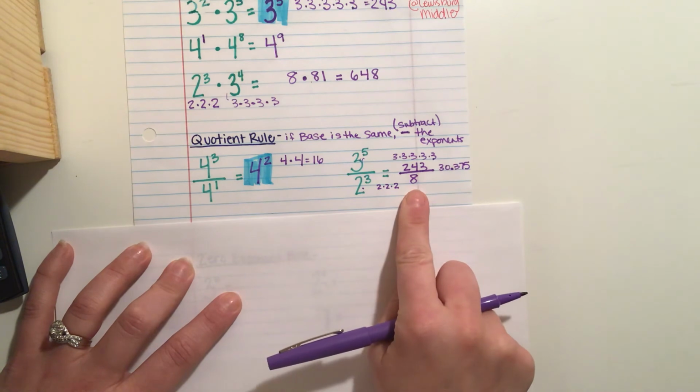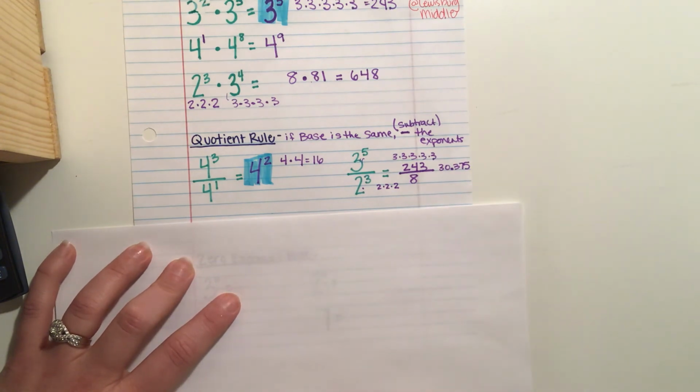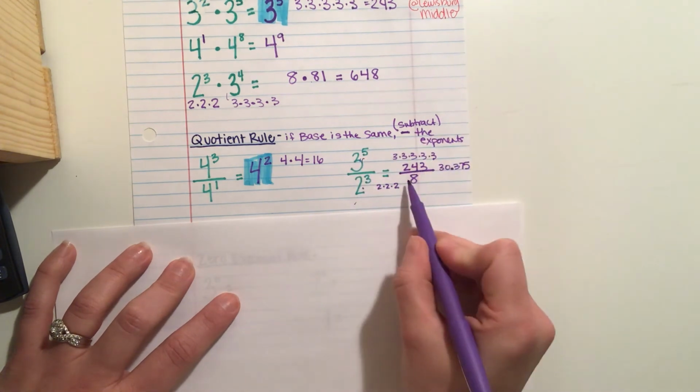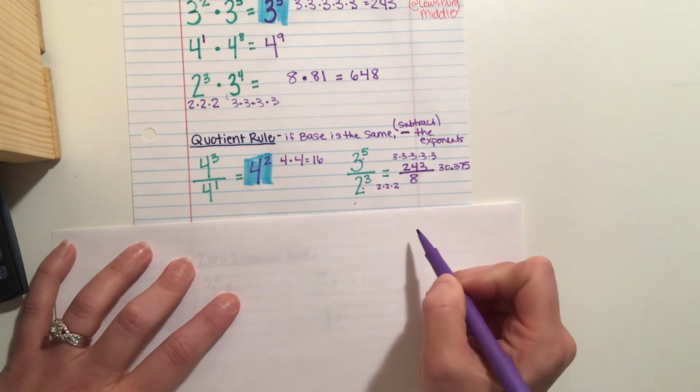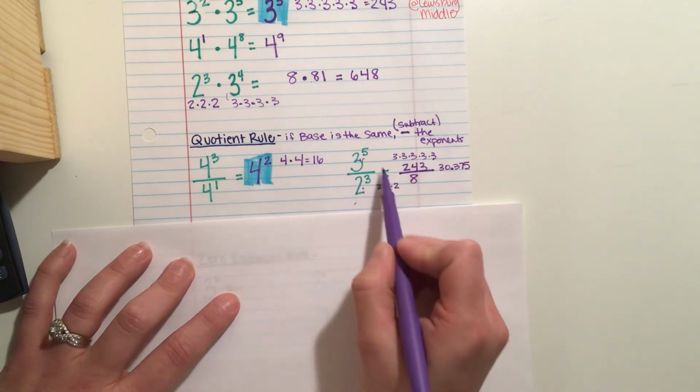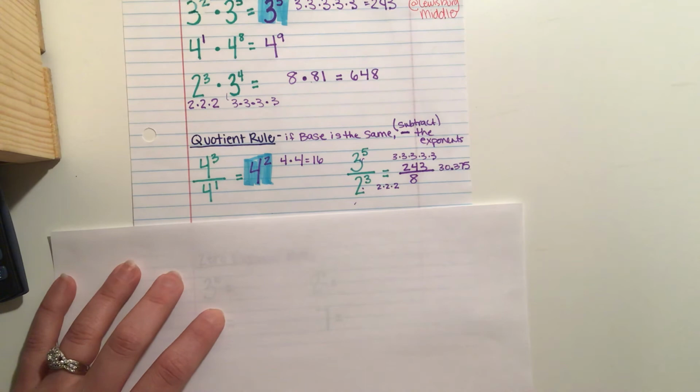You can also leave this as your answer, 243 divided by 8. Does this simplify down? If you're looking for a division type answer, 243 over 8, you can put that. However, sometimes this will appear as your answer, the full problem.